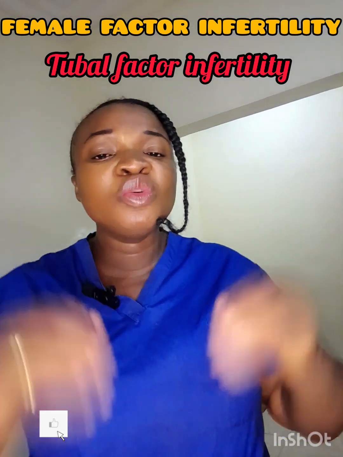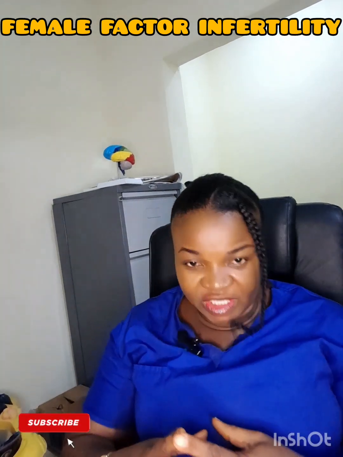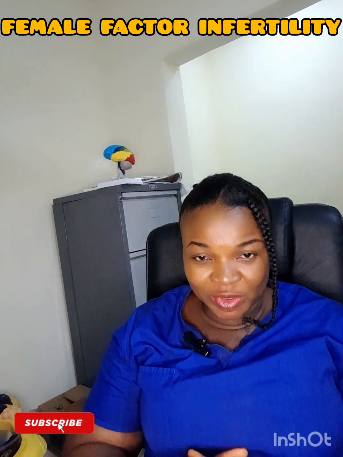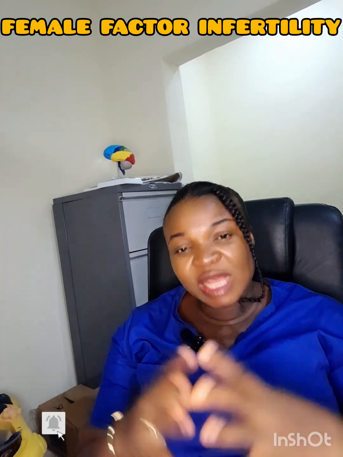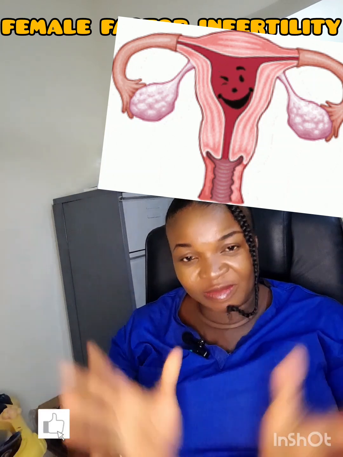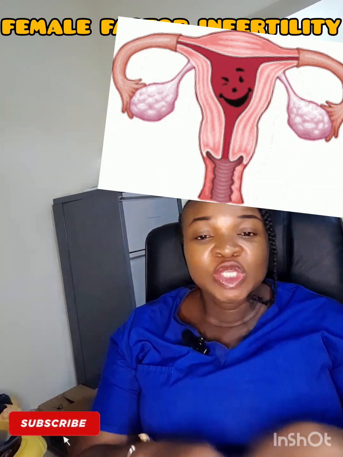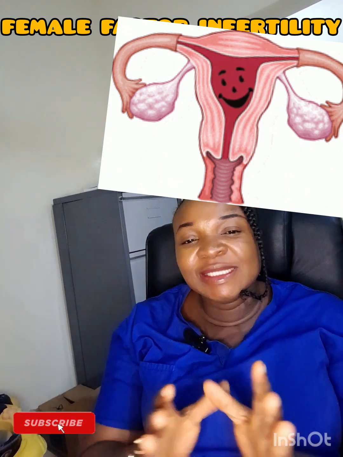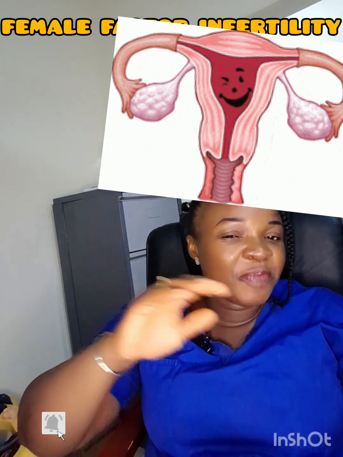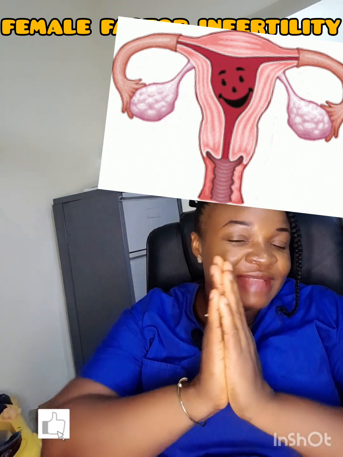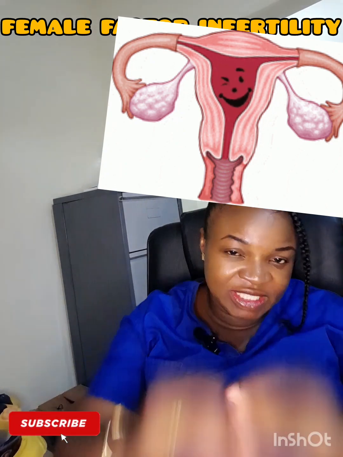We're talking about tubal factor infertility. Now, in tubal factor infertility, I'm going to tell you another story, a medical story. The tubes are connected to the uterus by the sides, just like I'm showing you in the diagram above. So, what happens in normal tubes? The female reproductive system works in harmony, synchronously, to achieve fertility.